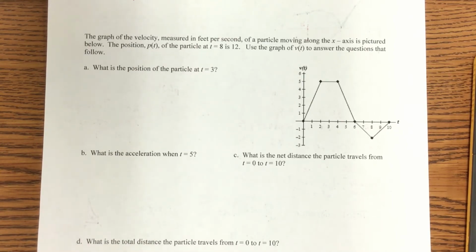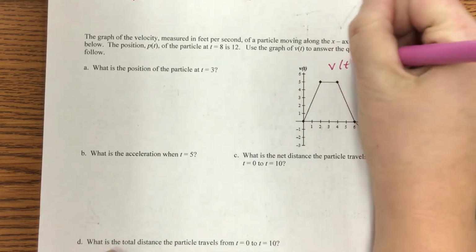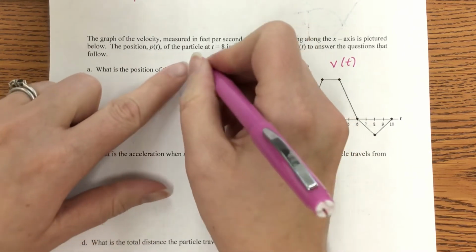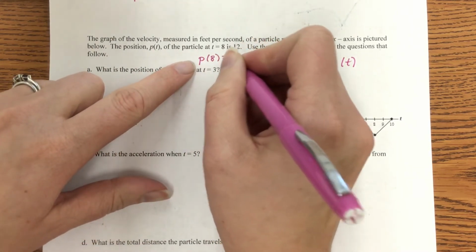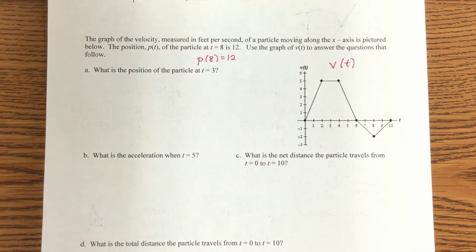All right, new problem. The graph of the velocity. Ooh, this is v of t. I know it says it here, but I'm going to make that nice and big. Velocity, in feet per second, of a particle that is moving along the x-axis is pictured below. The position p of t of the particle at t equals 8 is 12. So p of 8 equals 12. Use the graph of v of t to answer the questions that follow.